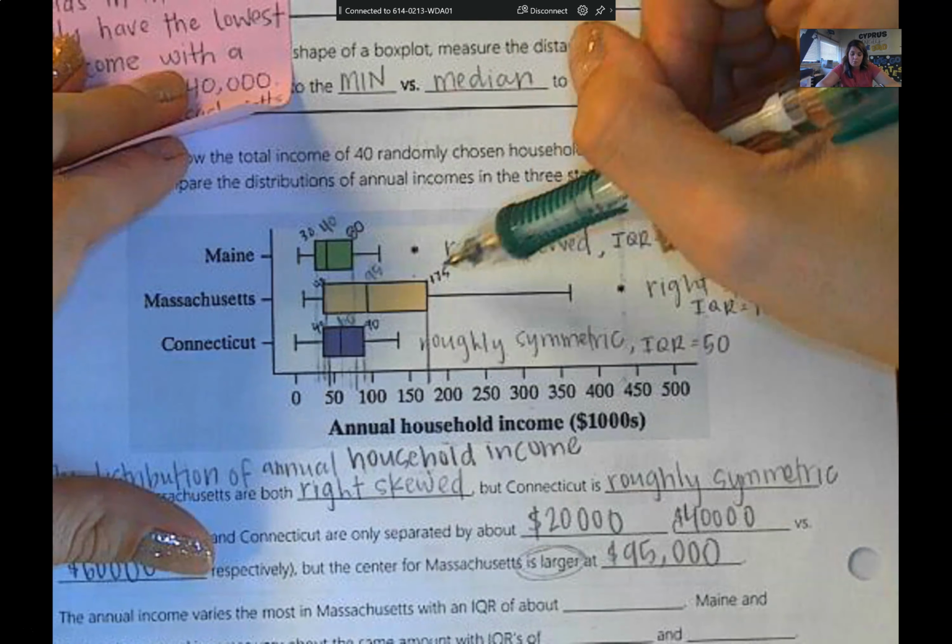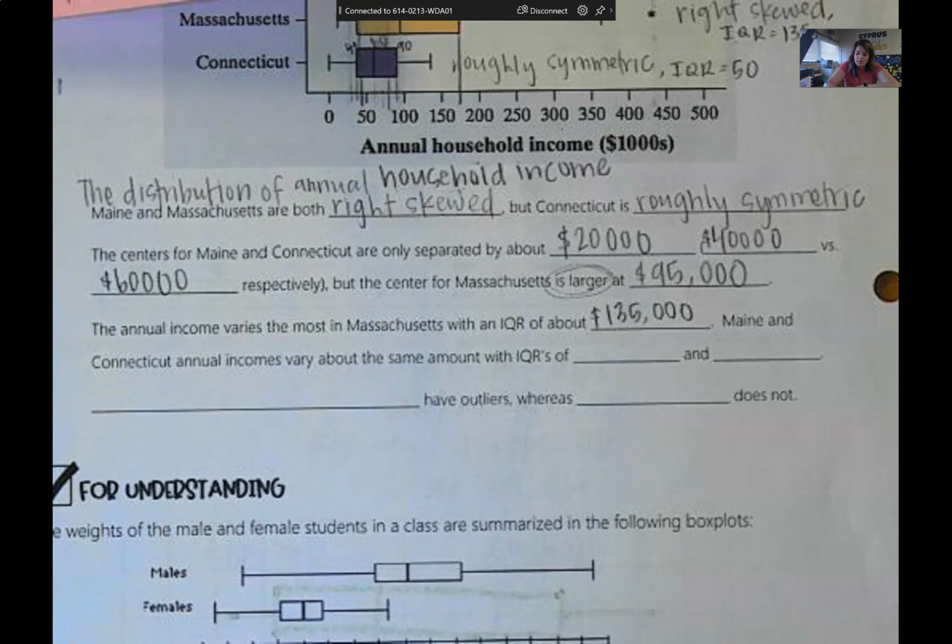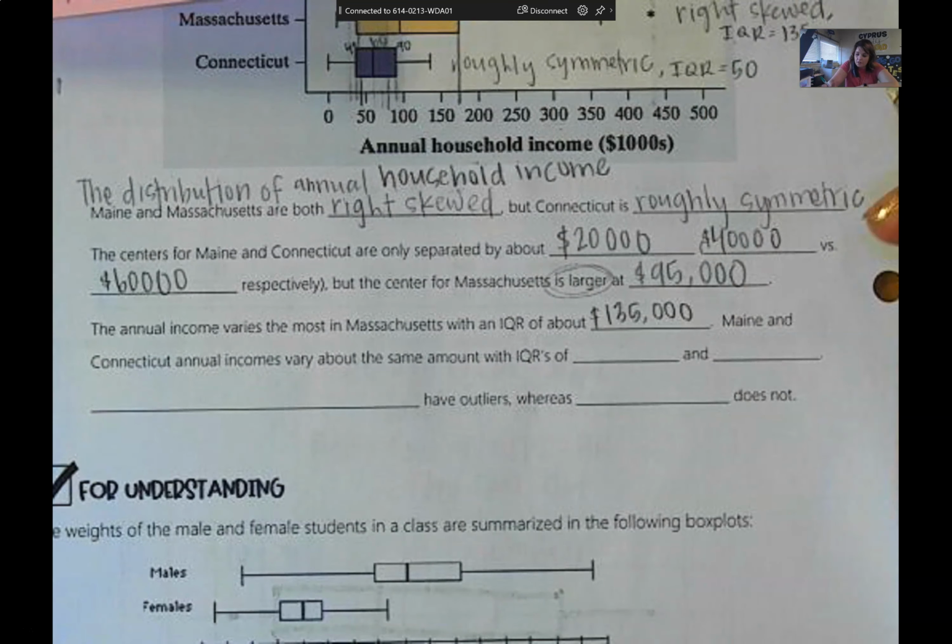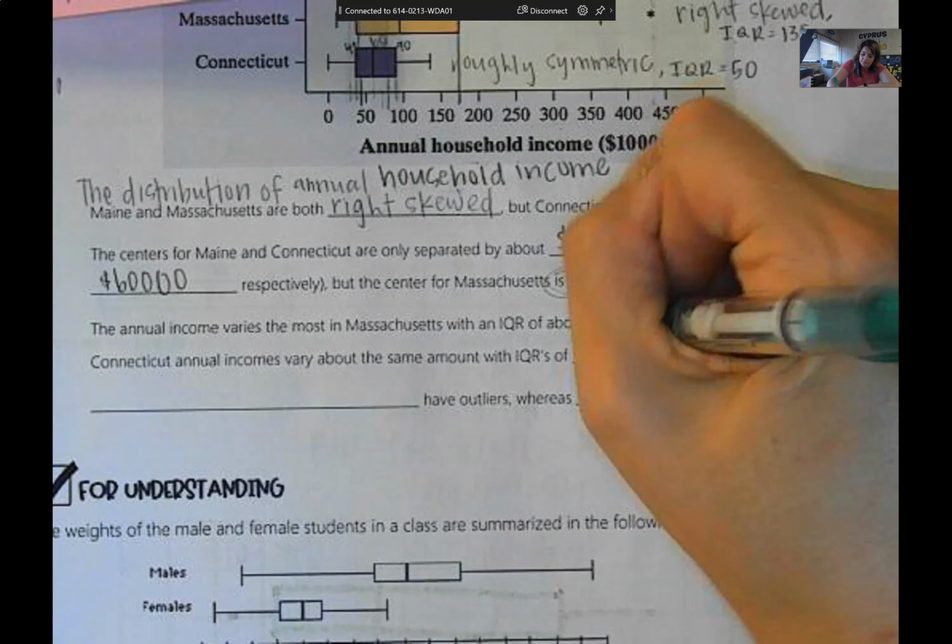So the annual income varies the most in Massachusetts with an IQR of about 135,000. Maine and Connecticut annual incomes vary about the same amount with IQRs of, I got 50,000 for both.